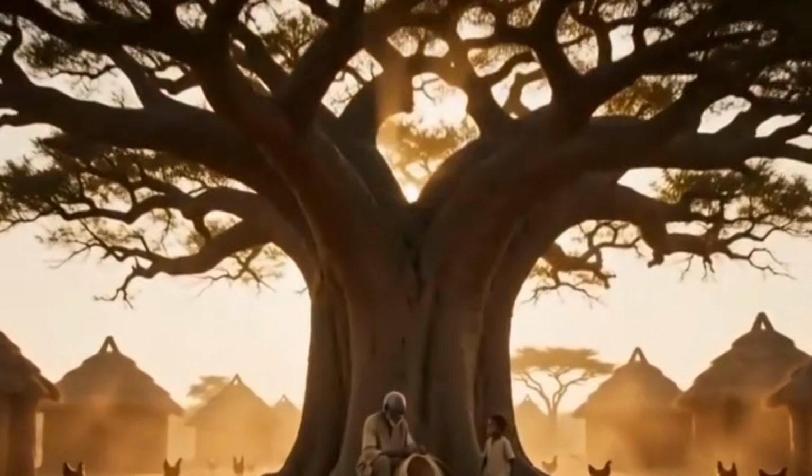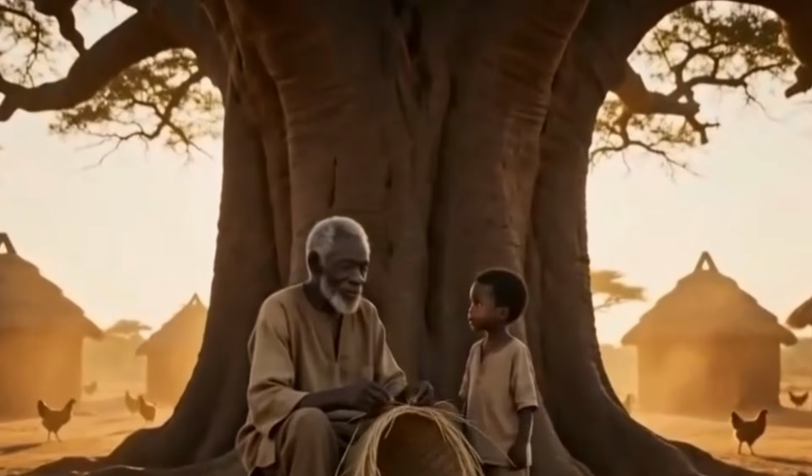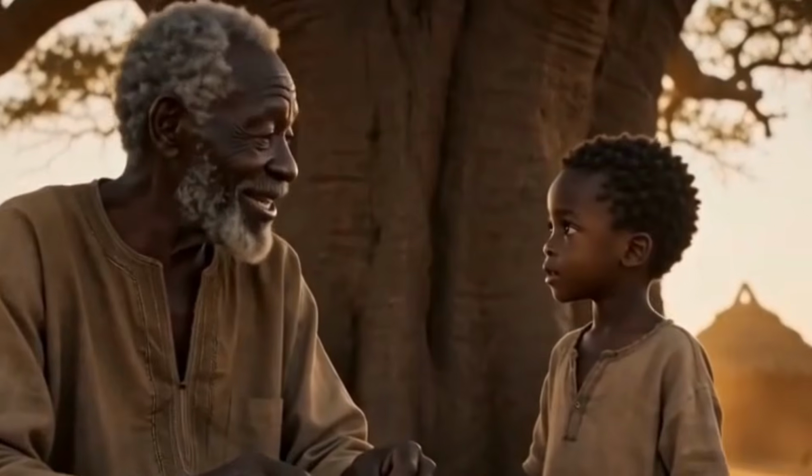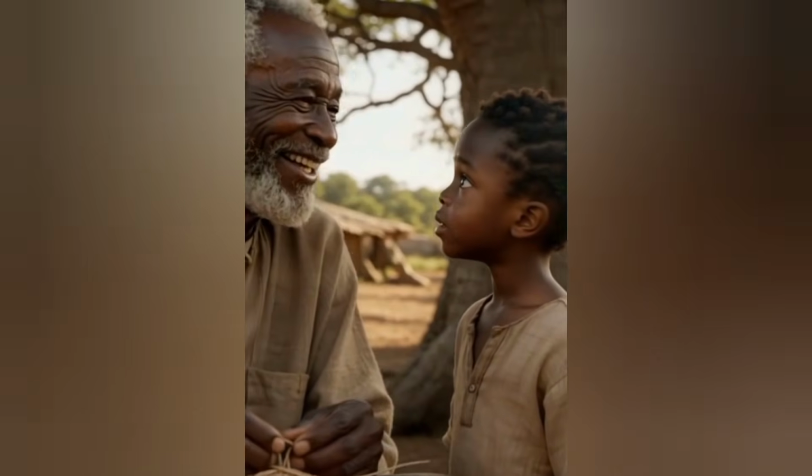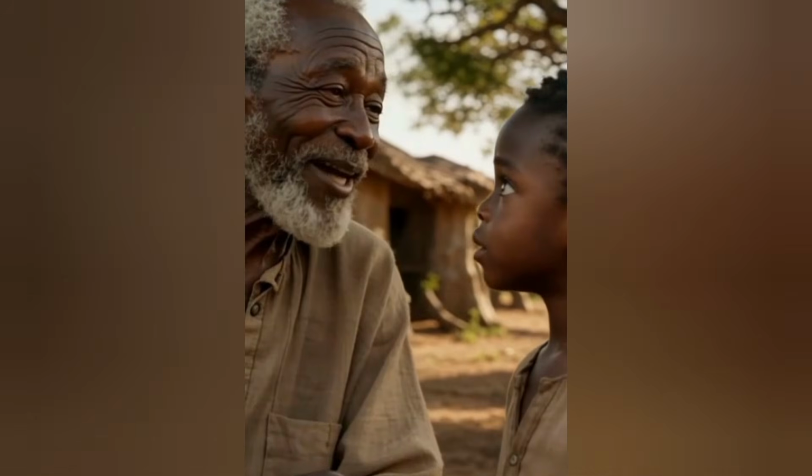Grandpa, why do you sit under this tree every day? Because this tree has been my friend for many years. A friend? But it's only a tree. Not every friend speaks with words, my son.